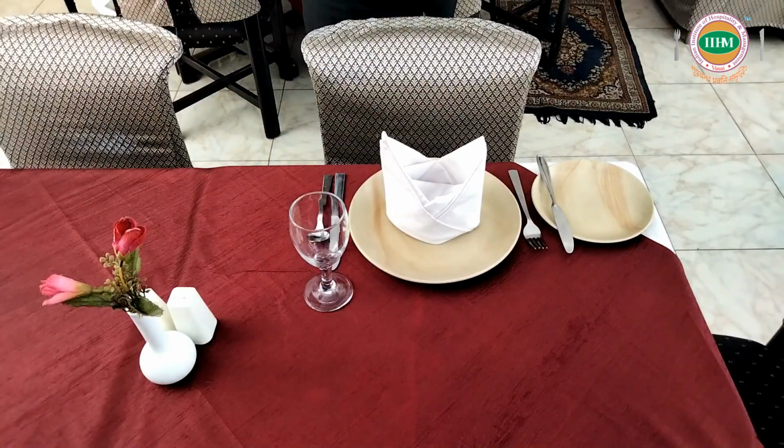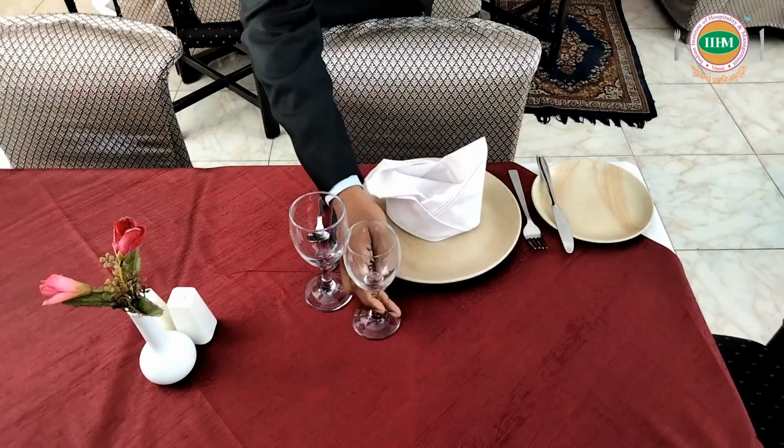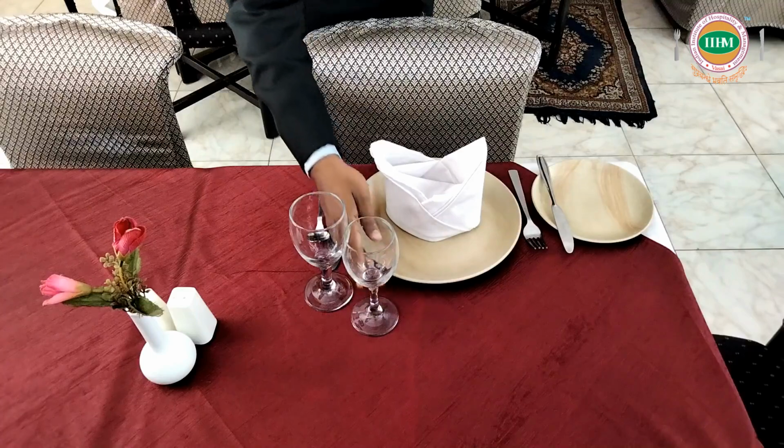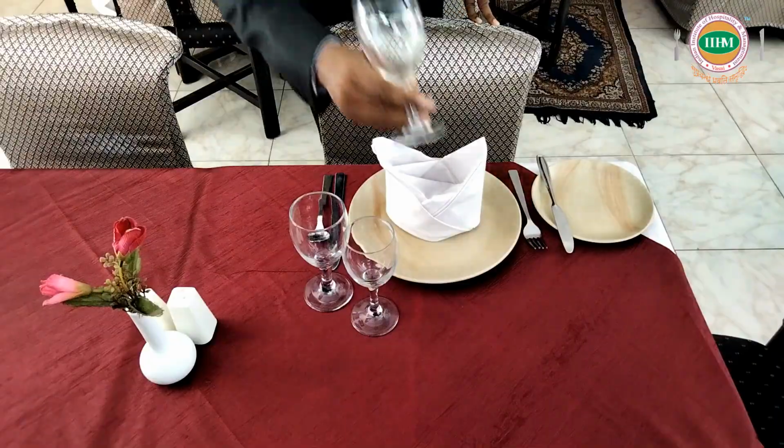Then we would have another glass called the white wine glass, which is placed at an angle to the water goblet. And in the end, we would be placing a red wine glass right next to the white wine glass. And voila, your table cover is ready. Now this same cover setup can be done for all the covers on the table, be it 2, 4, 6, or 8.